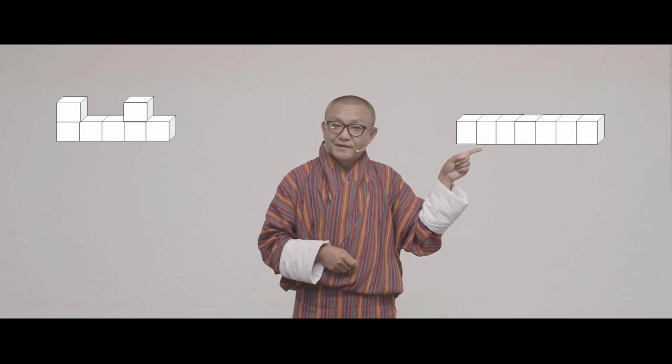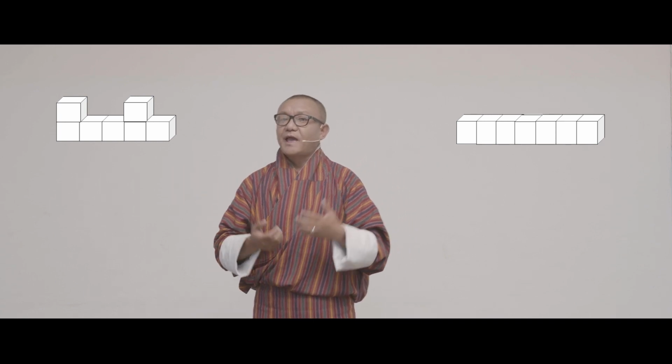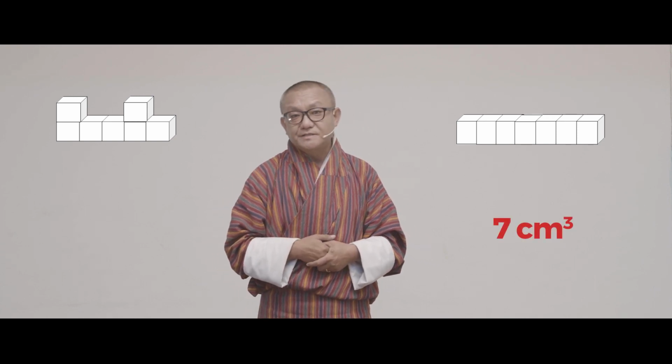In this shape, we have 7 cubes. And in this shape, we have 7 cubes. The only difference is they look different by the structure, but they have equal number of cubes. So we say that each shape has a volume of 7 centimeter cube.